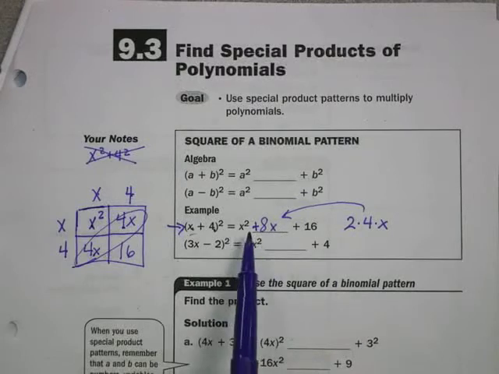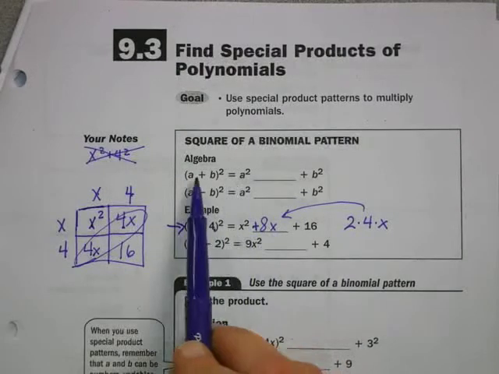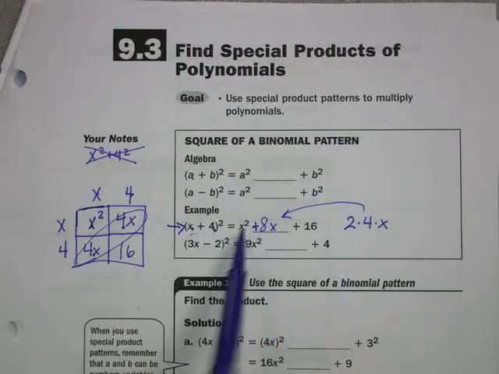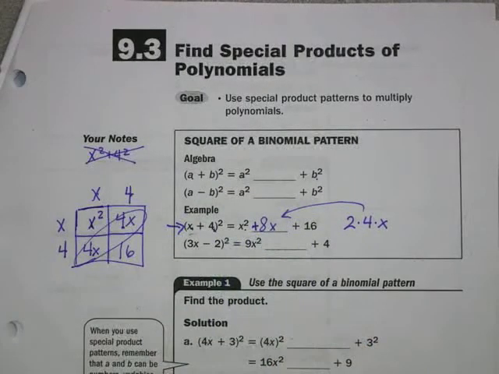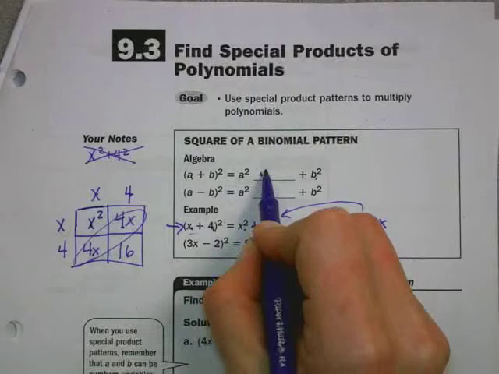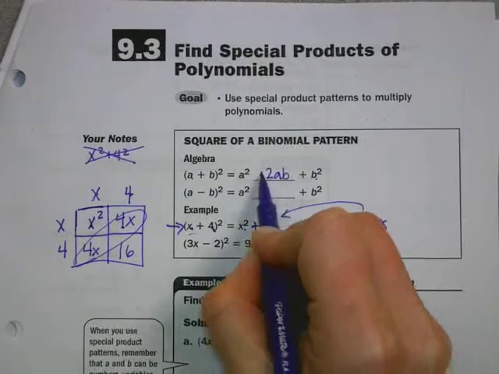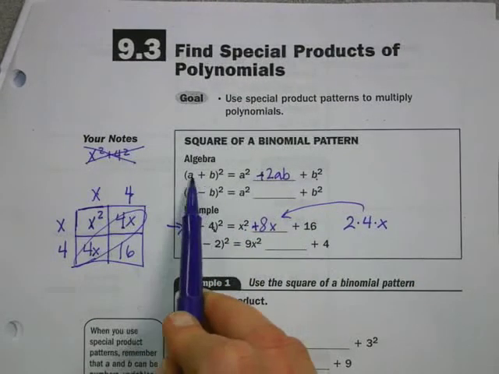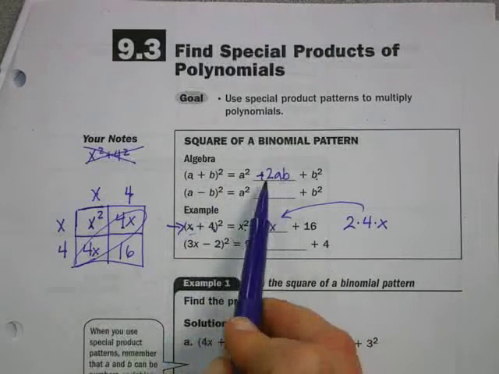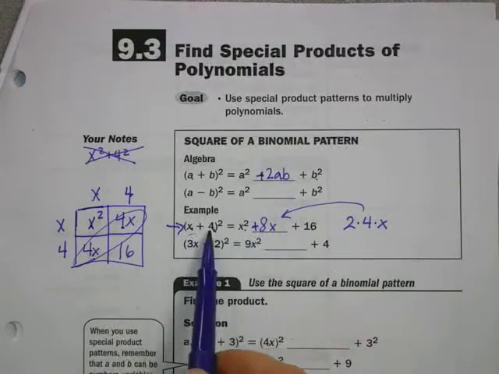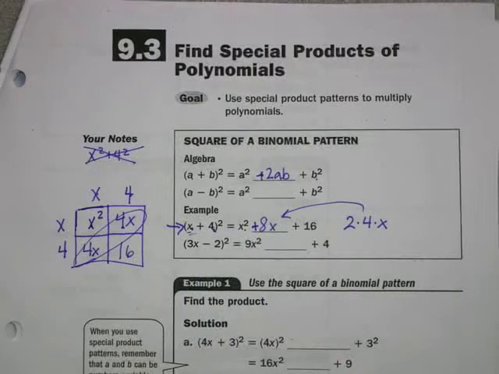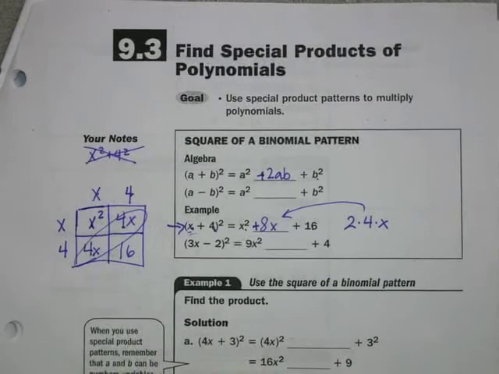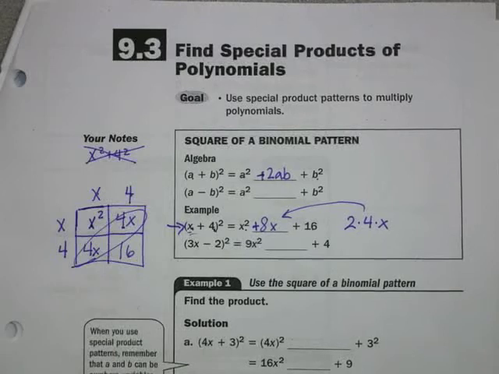So this pattern is a squared. It's the first term, you're just squaring it. And the b squared goes at the end. See, 4 times 4 was 16. And this is a 2ab. So basically you multiply those two terms together and then multiply by 2 to get to the middle term. Multiply those two terms together, 4x, multiply by 2, you get the middle term. That's the shortcut now, so you don't need to FOIL anymore, and you don't need to do the 4 square.